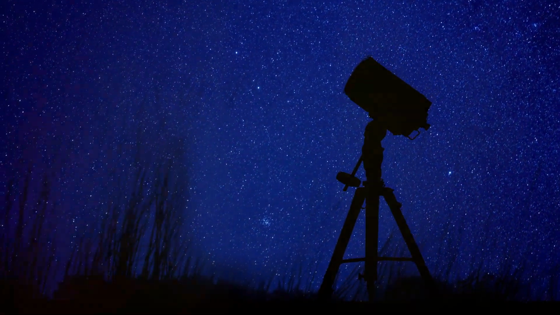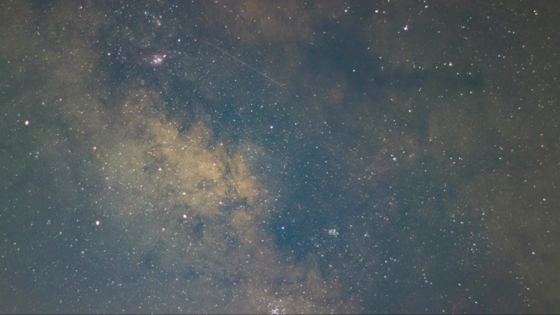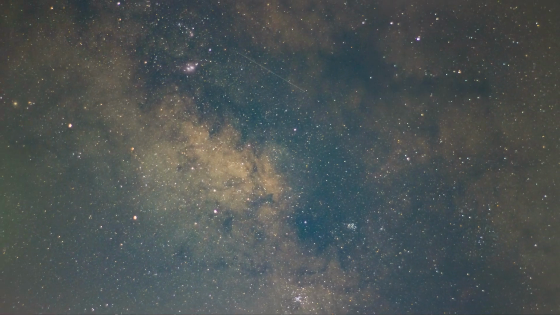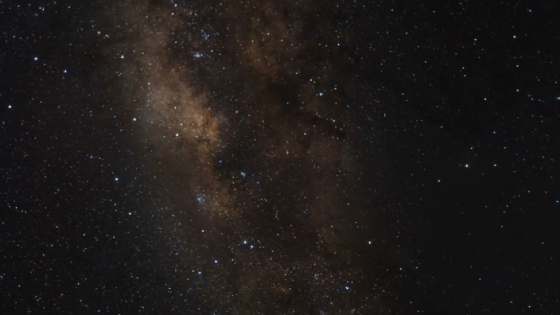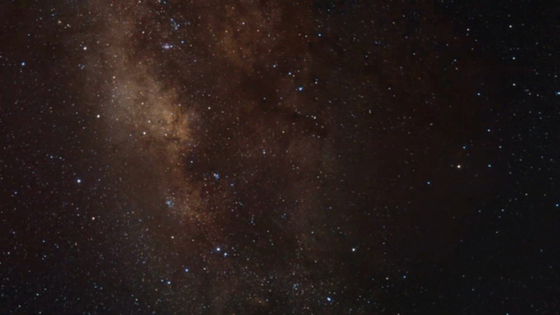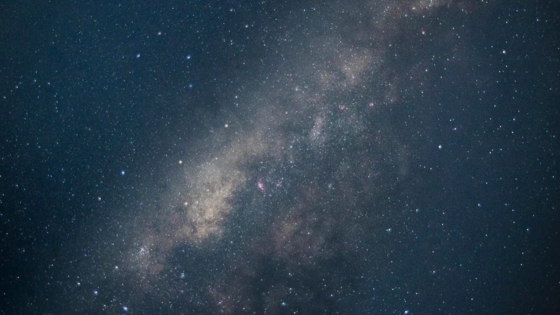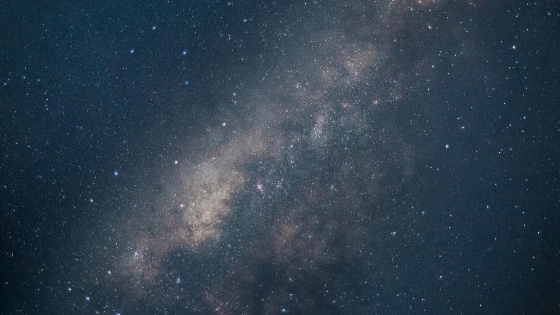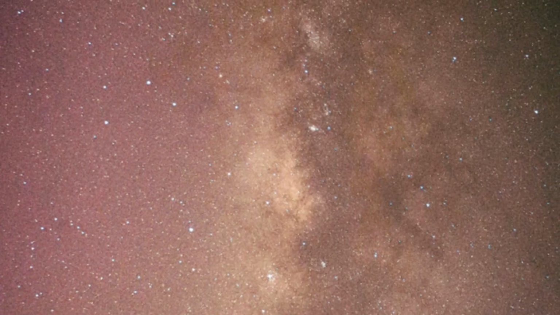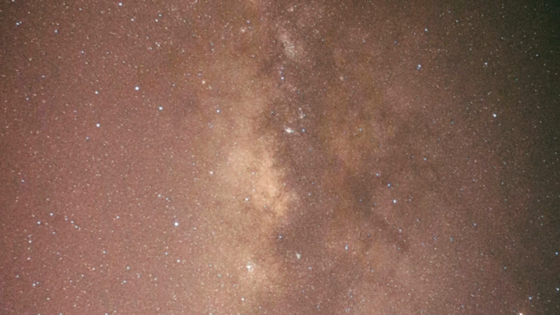Now here's where it gets a bit tricky. While mathematical models and observations are useful, they're not perfect. One of the major challenges is that our view of the galaxy is blocked by dust and gas, making it difficult to observe certain areas. This obstruction leads to uncertainties in our star count.